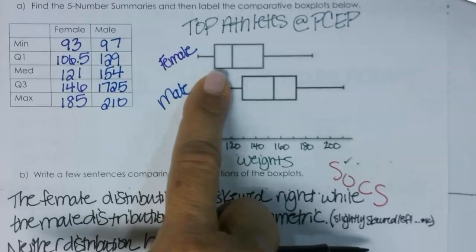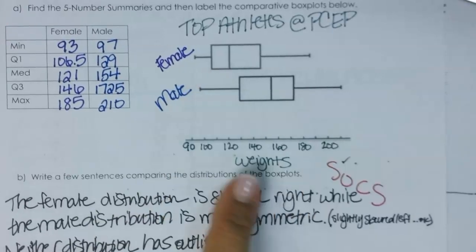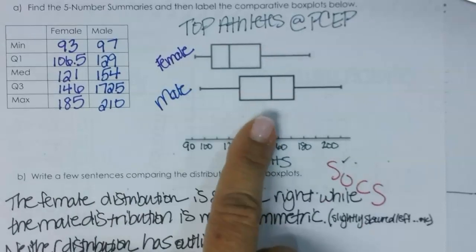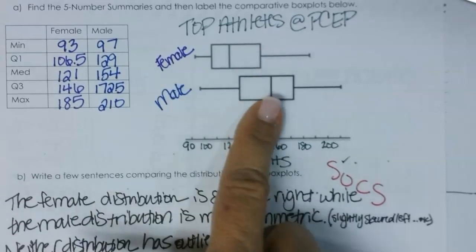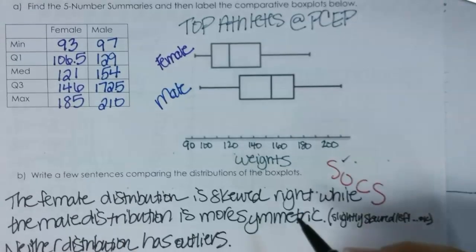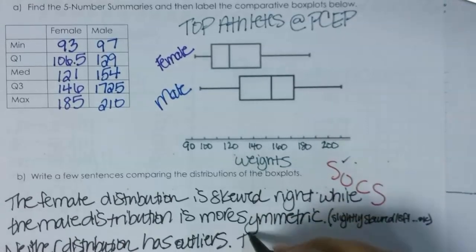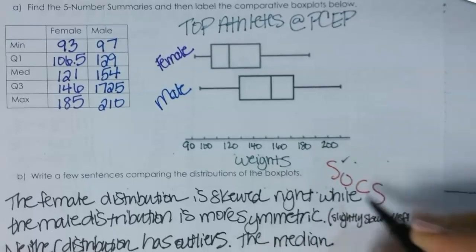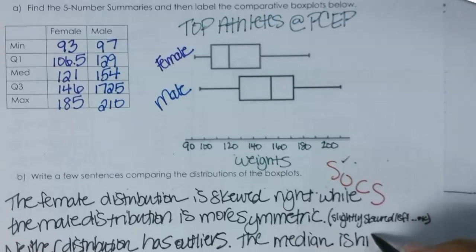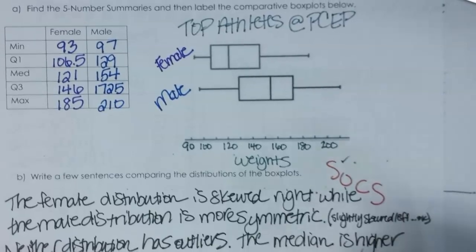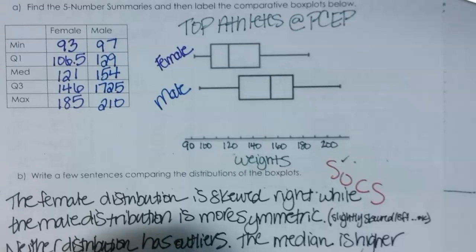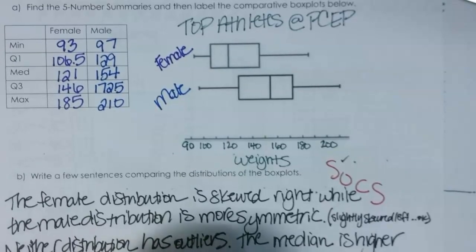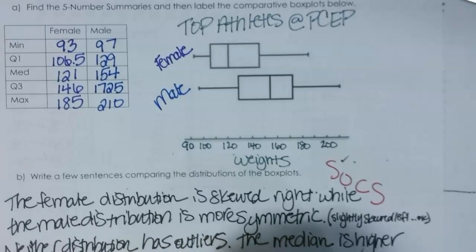And because we're talking about weights here, that means that typically the male top athletes weigh more than the female top athletes. And that's the inference that we want. We're not going to use any specific numbers. We'll just say the median is higher for the males than for the females.